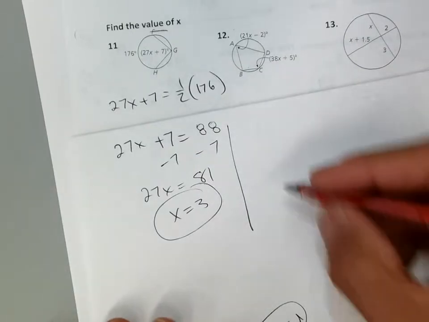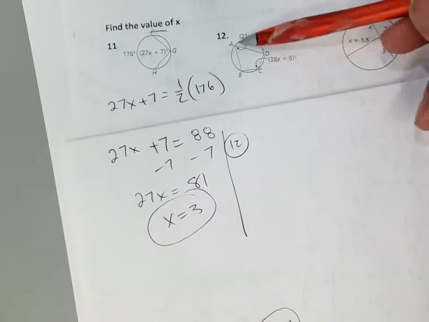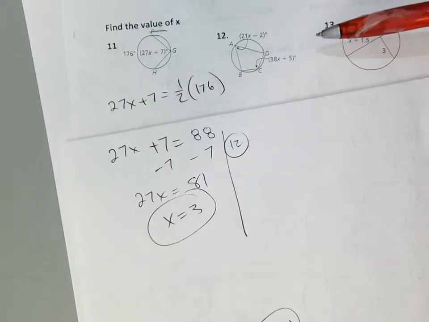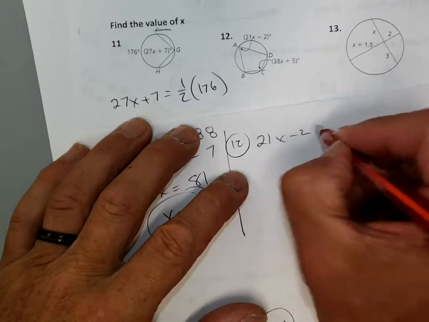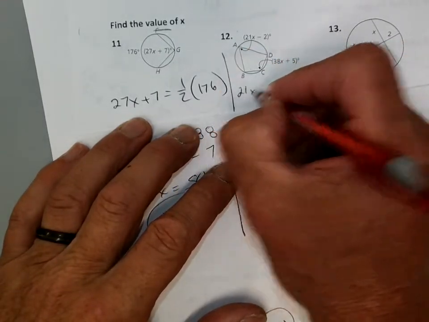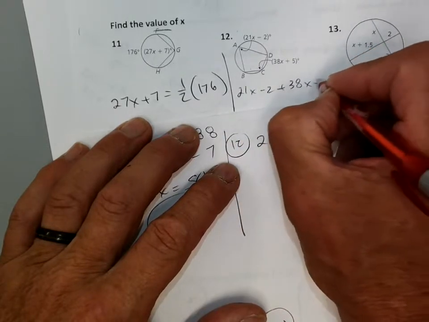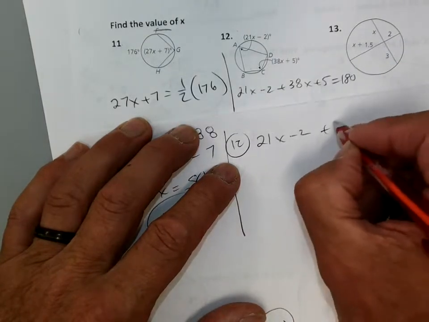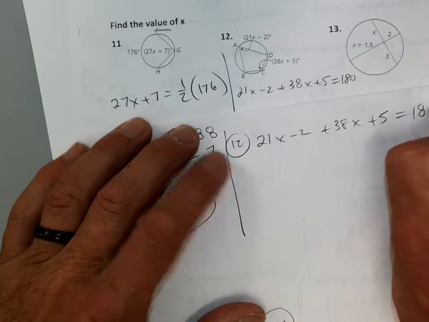Okay, 12. So they are not equal. They don't even look equal. But they're supplementary. So we're going to take 21x minus 2 plus 38x plus 5 equals 180. Okay, so they're supplementary.